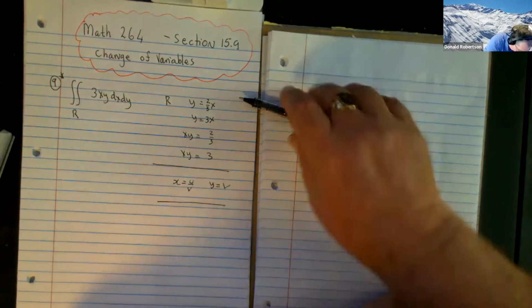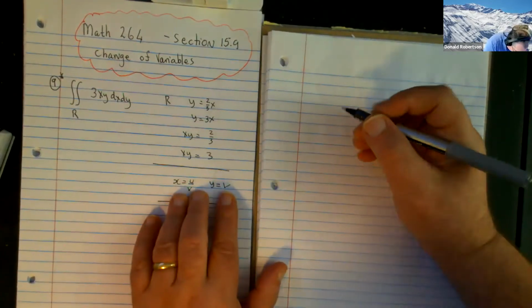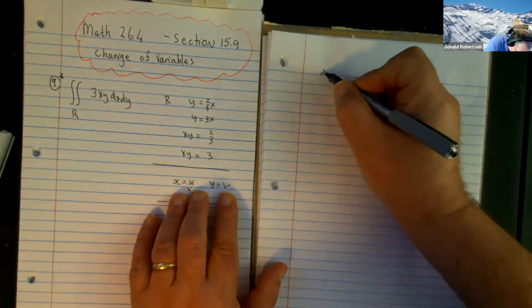Here is the u sub. I'm calling it u sub. Here is the change in variable. So the Jacobian.